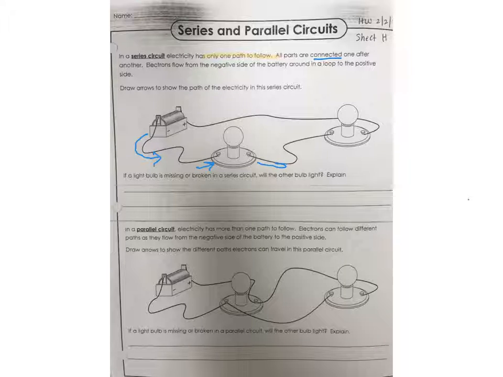It goes into one of the resistors, through the conductor, into another resistor, and then it loops all the way back around to the positive side of the battery. We just drew the arrows to show the path of the electricity in a series circuit. Notice there is only one path. It goes around in a circle.